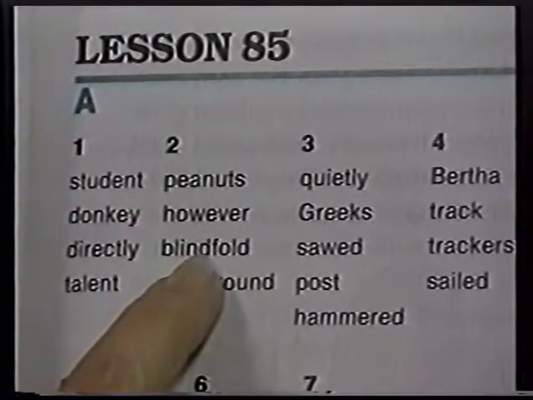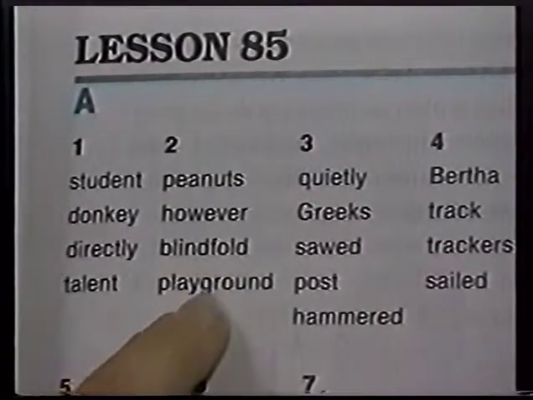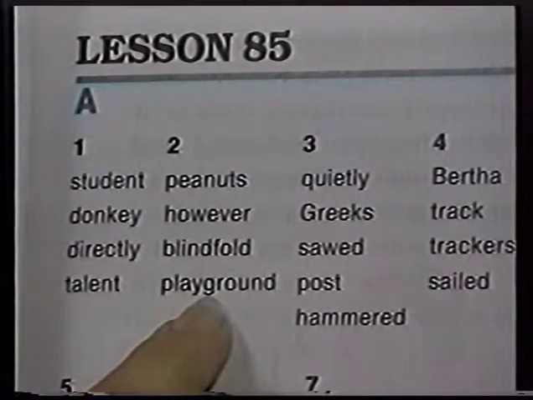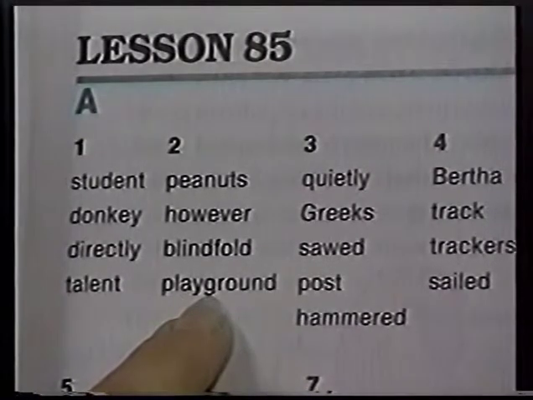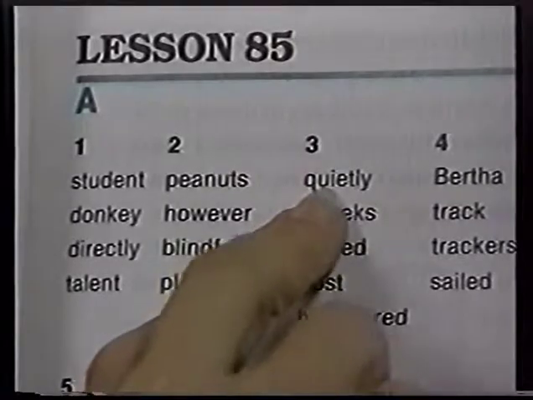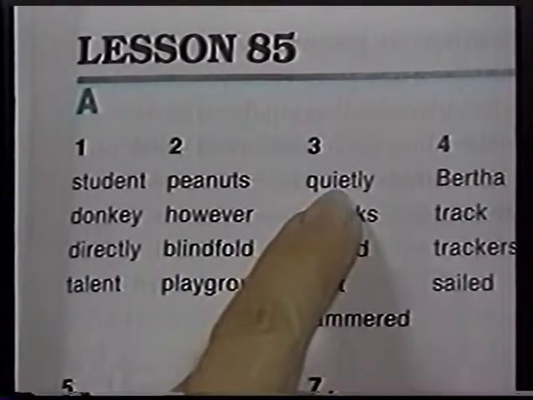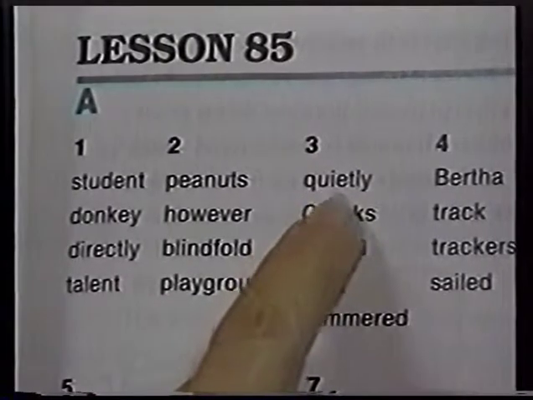Next word. Be careful on this one. What word? Blindfold. Next word. What word? Playground. You got them all right that time. That was very good. Let's go to column 3. Touch under the first word. Careful on the ending on this one. What word? Quietly. Next word.